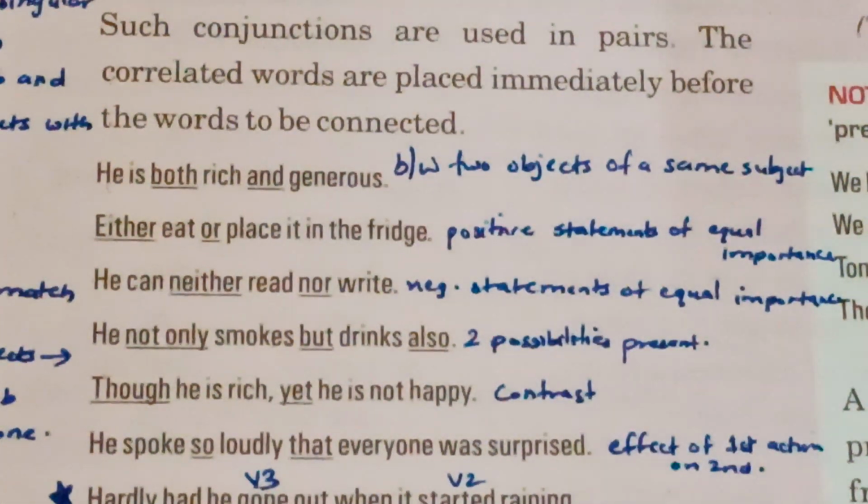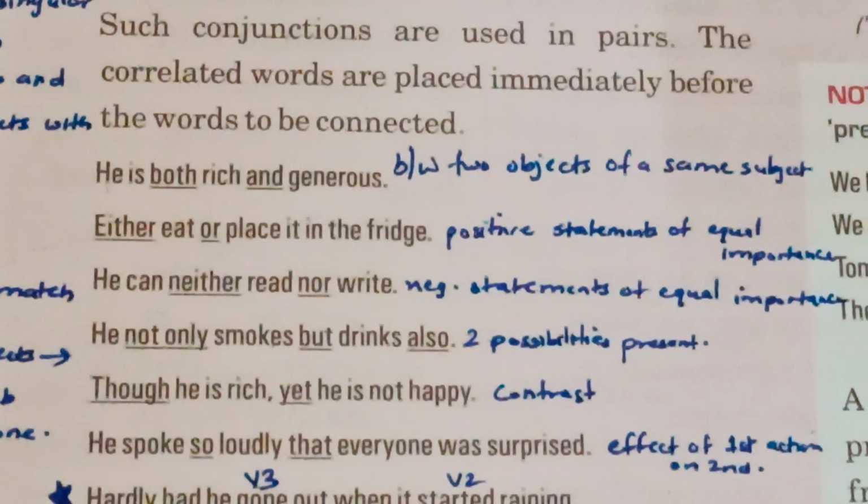Two possibilities are present there. Two qualities, or you can say possibilities, or two situations. Two things are there. Not only smokes but also drinks. दोनों चीजें present हैं. Two verbs you can say. Two verbs are joined, using not only and but also.